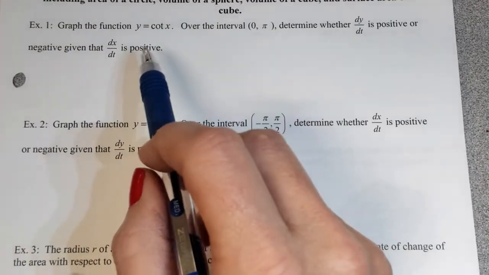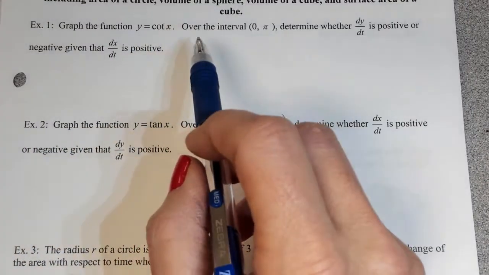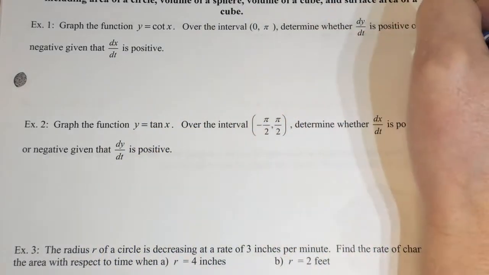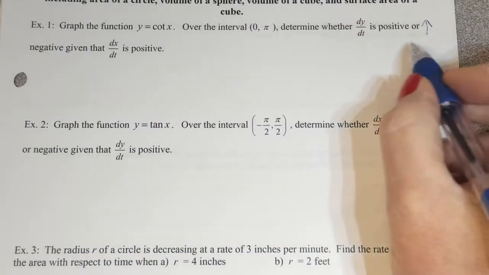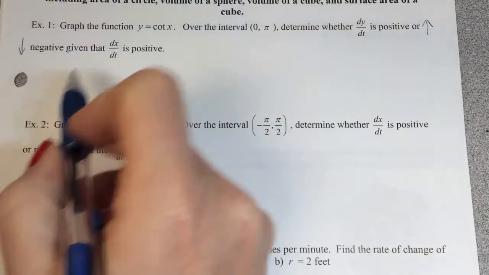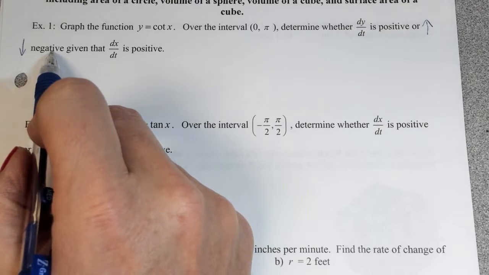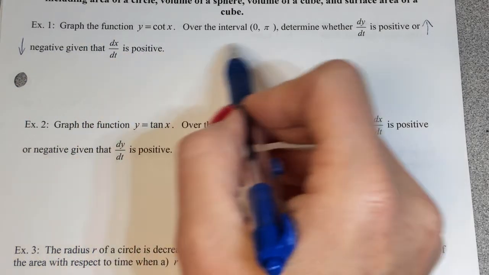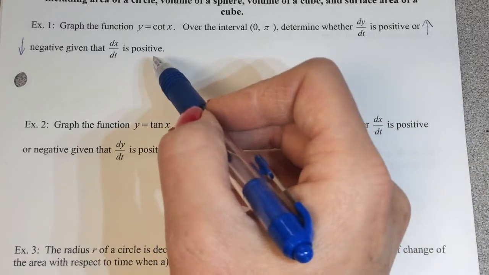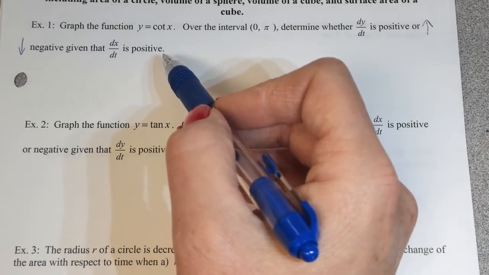For the first one though, this is just getting the hang of when do we know if dy/dt is positive or negative. If we are moving upward, that means dy/dt is positive. If we're moving downward, that means that dy/dt is negative. For dx/dt, if we're moving to the right, it's positive. If we're moving to the left, dx/dt is negative. It's just kind of common sense.